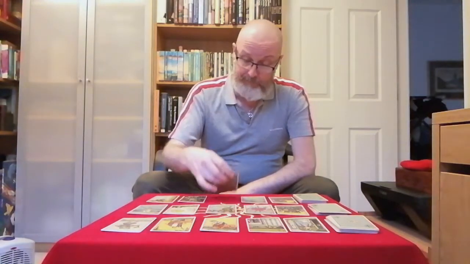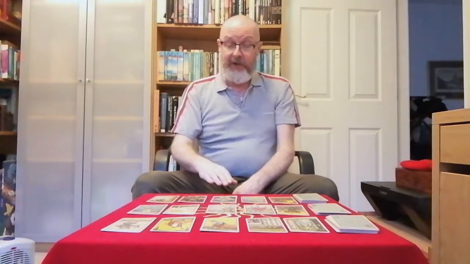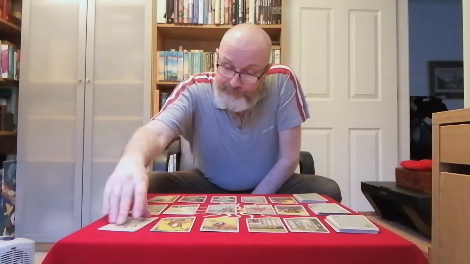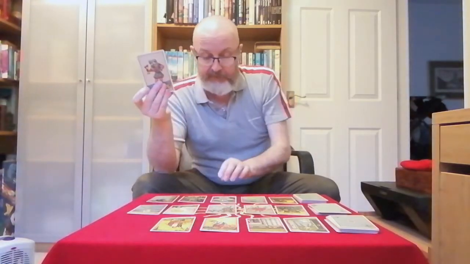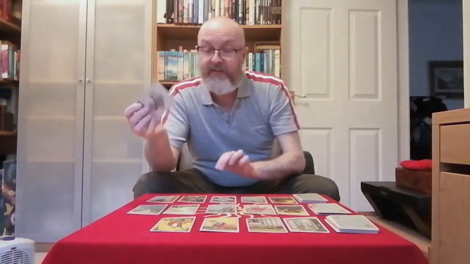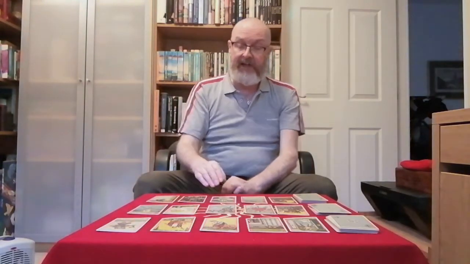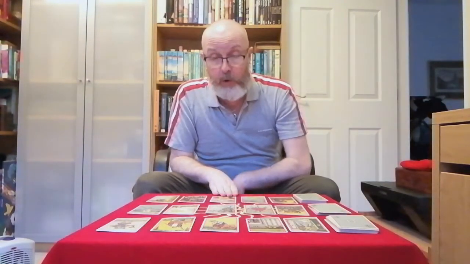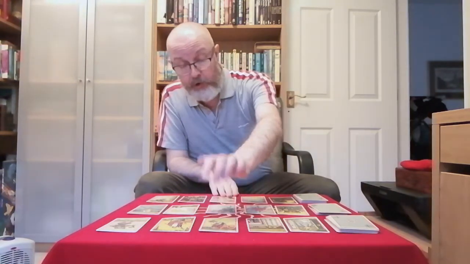What connects them in the realm of what they can control? Temperance reversed. Okay, so I would say here, maybe this Page of Cups speaks about the emotional immaturity of both parties, because there is a common denominator of instability connecting them both in the realm that they can control and in the realm that they can't control.